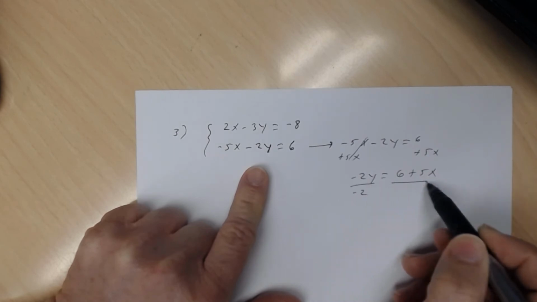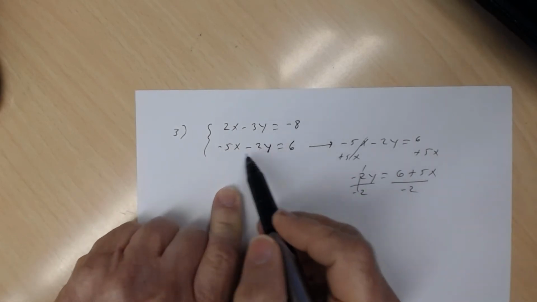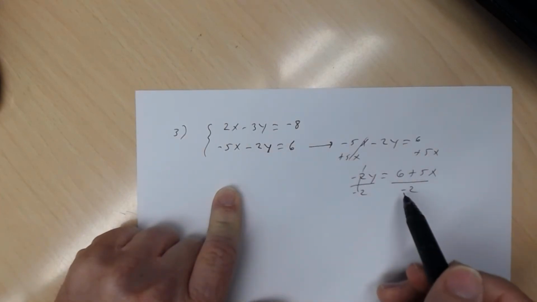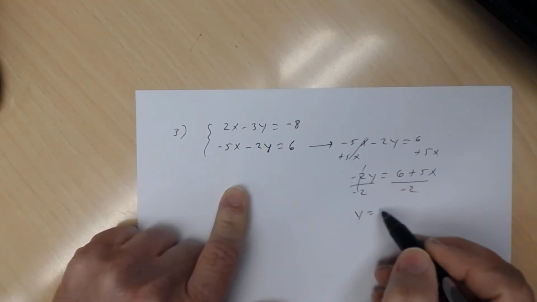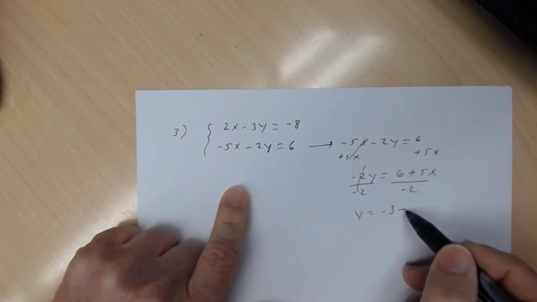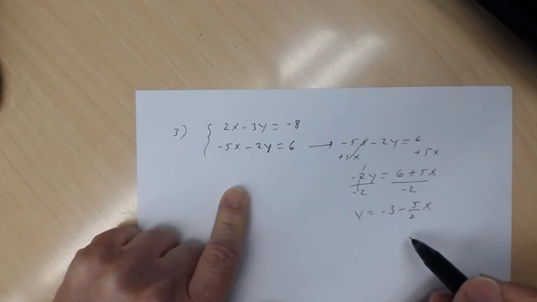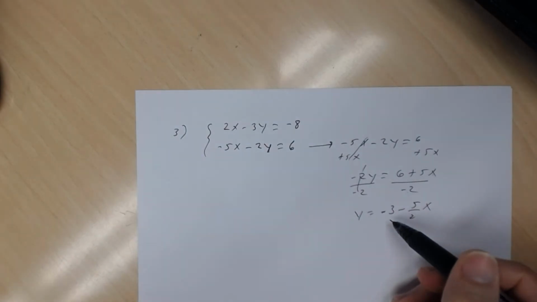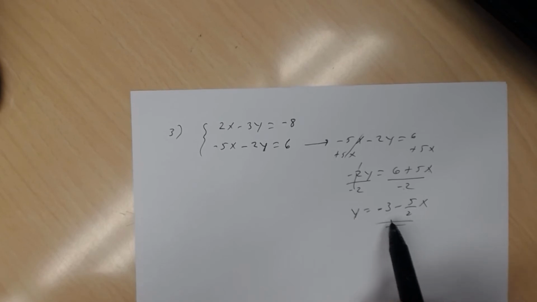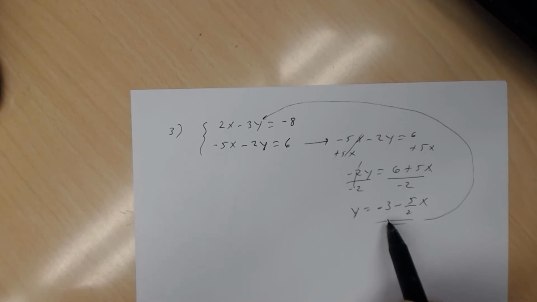Then divide both sides by -2. What I was saying is, if you solve for any of these other terms, you'll be dividing by a negative coefficient, so you have to be careful. So y equals 6 divided by -2 is -3, and a positive 5x divided by -2 is -5/2 x. That's what you get. Nothing wrong with that. Just be careful with your signs. You take this expression, go to the other equation, and in place of y, you substitute this.